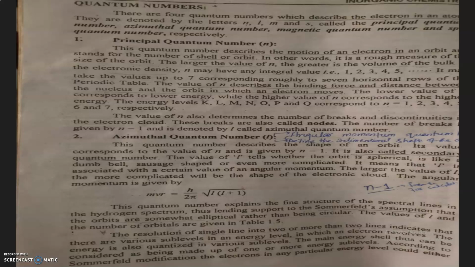Its value corresponds to the value of n, and this azimuthal quantum number depends on the value of n, like it depends on the principal quantum number. And how can we calculate that? By subtracting 1 from the value of principal quantum number. It is also called secondary quantum number. The value of l tells whether the orbital is spherical, like a dumbbell, sausage shaped, or even more complicated.